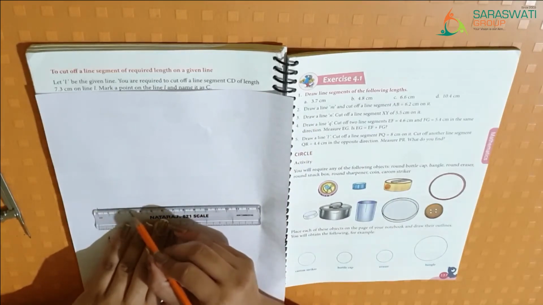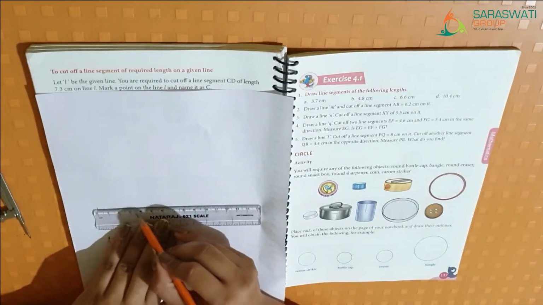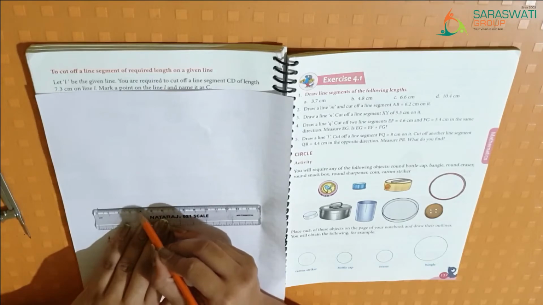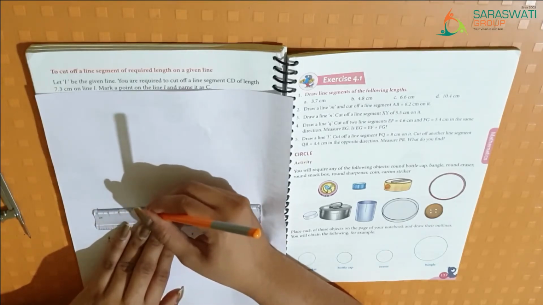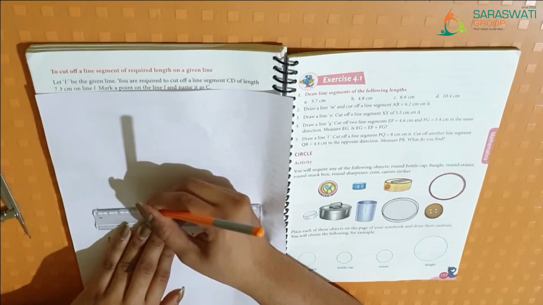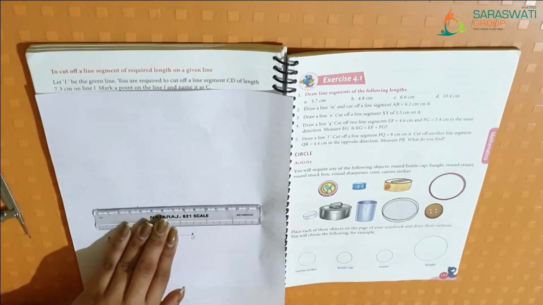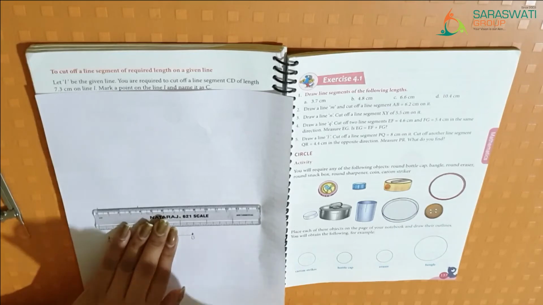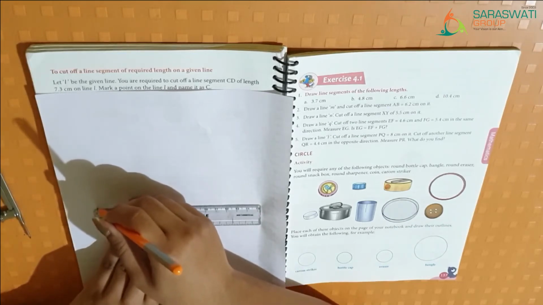So after 3 count 1, 2, 3, 4 and 5. See, this 5 is this one, the big line. Then 6 and 7. So this is 3.7 centimeter. So I have marked this point. Now draw the line.